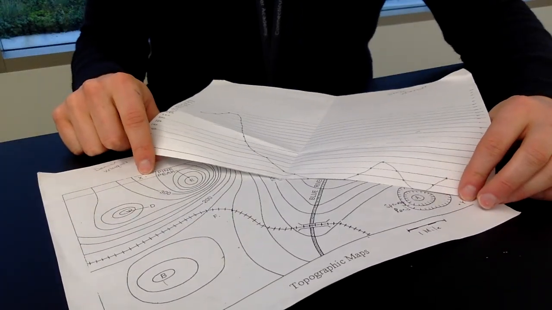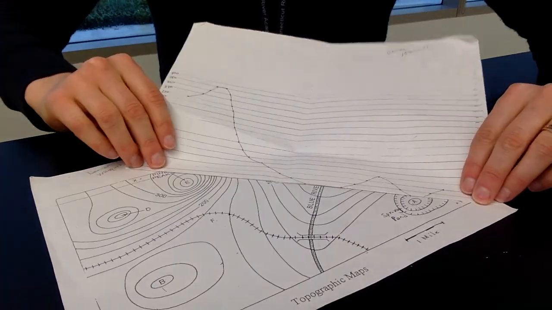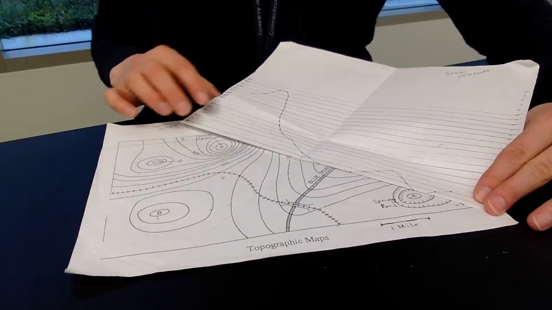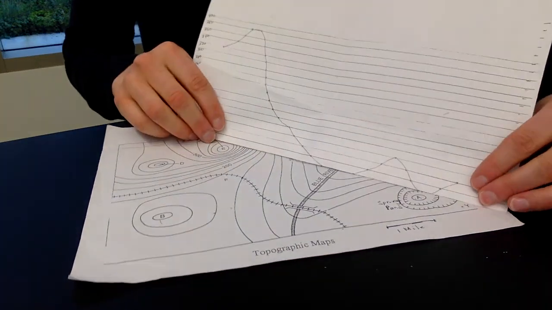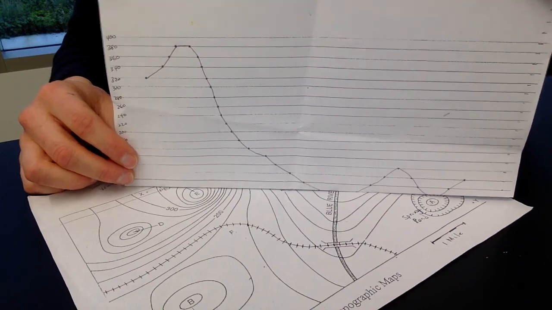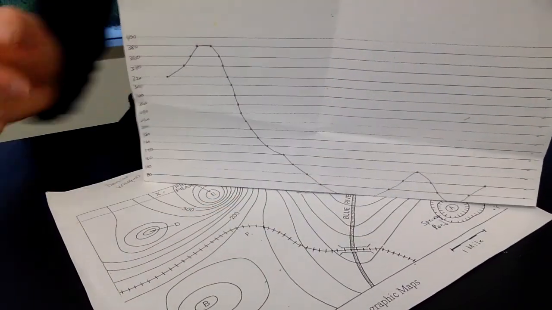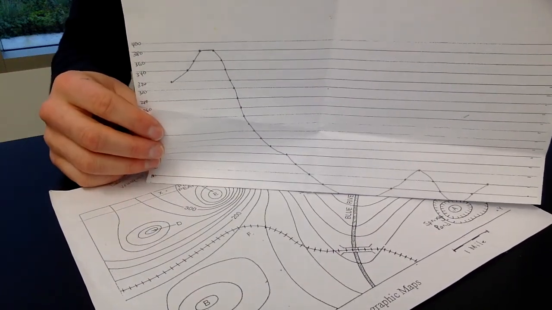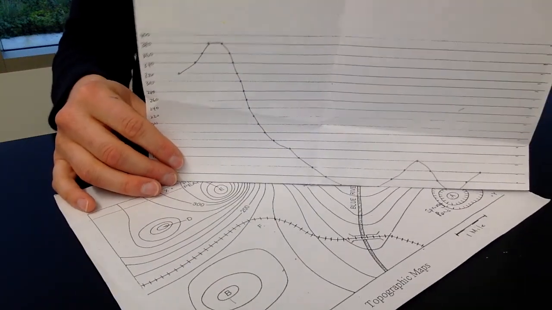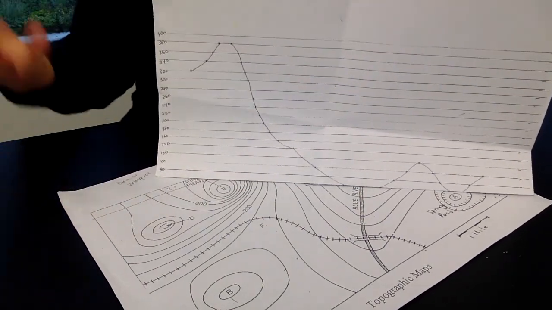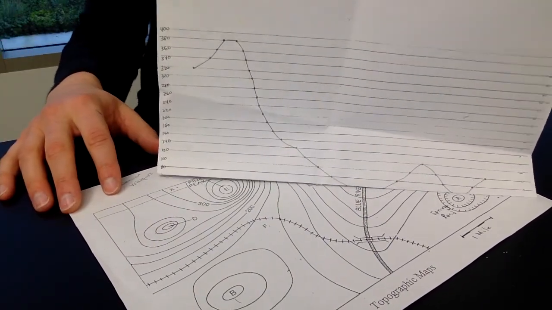So I matched up the x-axis again, and then I can look at the map. I'm looking at a top-down view of the landscape with a topographic map, and then I'm looking at a two-dimensional side view of what the landscape actually looks like using this graph paper here. So this is what a profile is. It gives us a sense of the shape of the landscape, and it shows us another representation of how water would flow through a watershed.